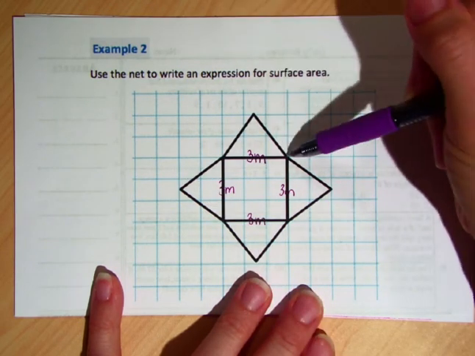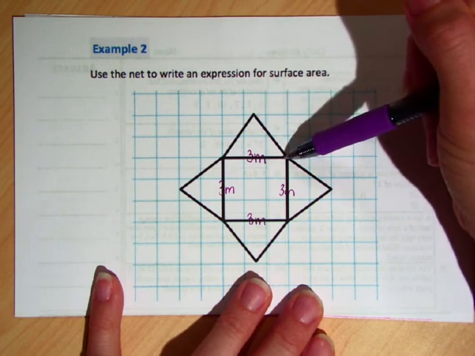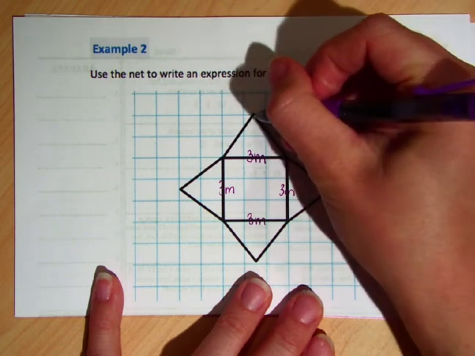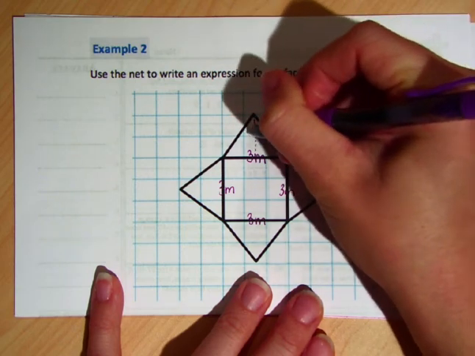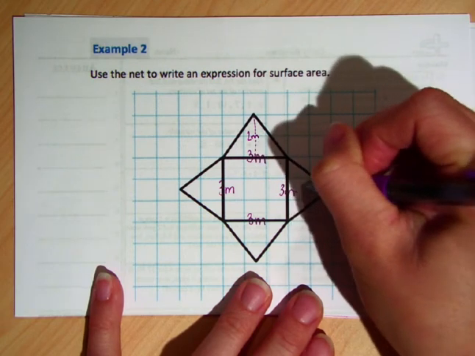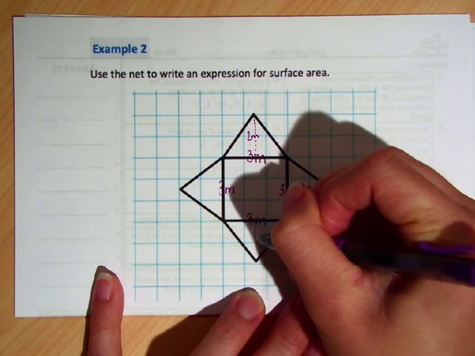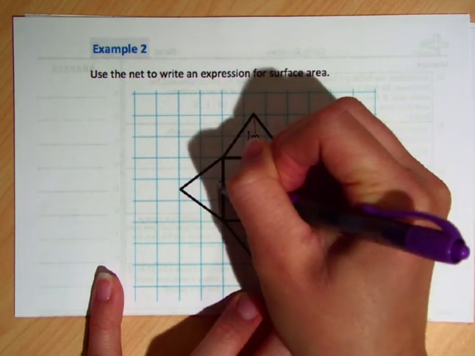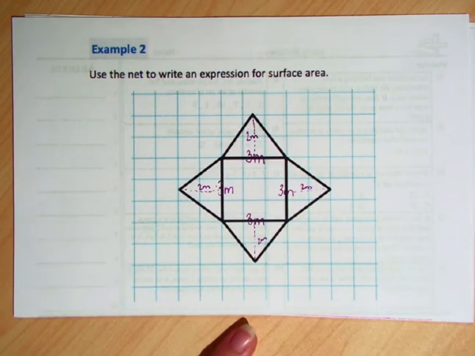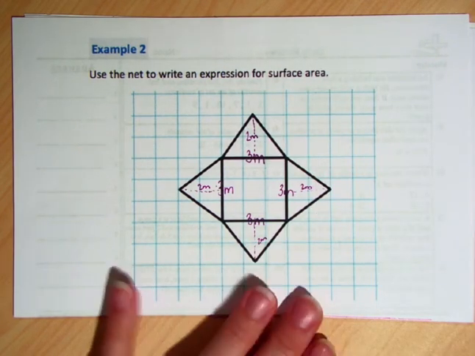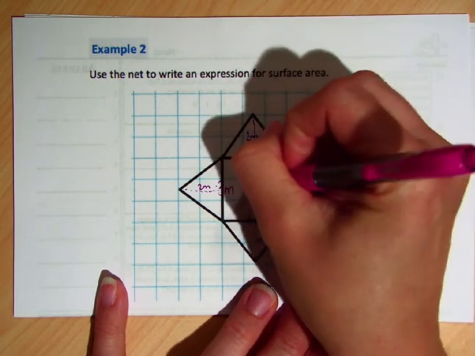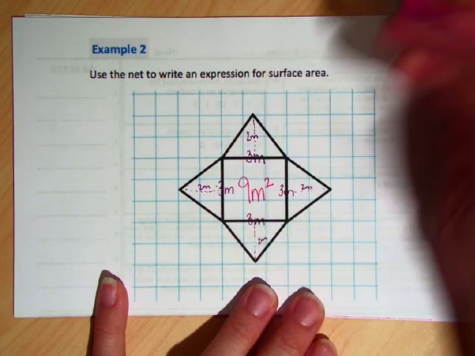Now, we can't measure this, and we don't need to. To find the area of a triangle, we're going to need the base and the height. So let's count the height. The height is 2. So I'm going to dotted line it, but 2 meters. 1, 2. 2 meters. And 2 meters. All right. So I need to find the surface area. So the middle one, the square in the middle, is 3 by 3, which would make 9 meters squared.